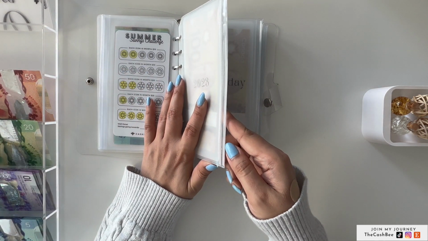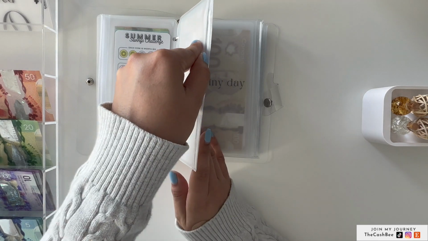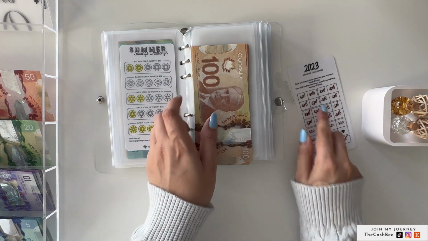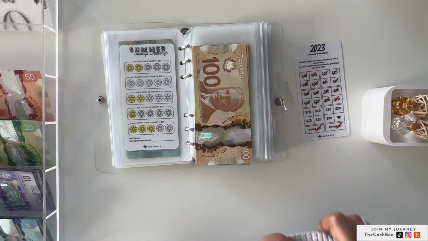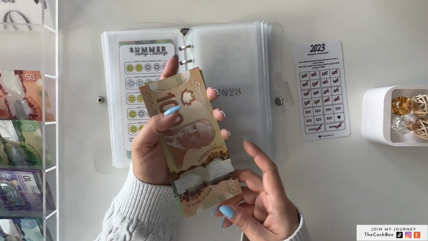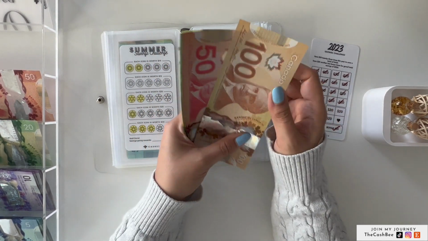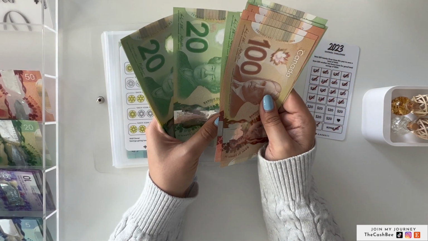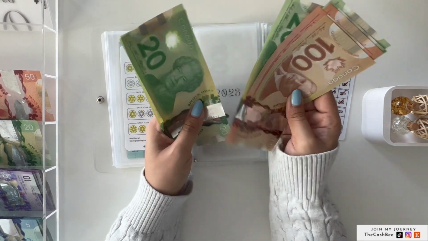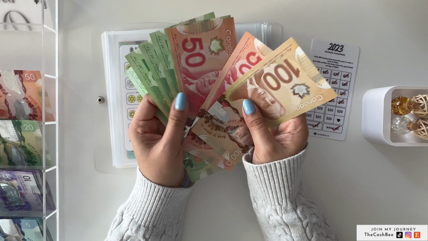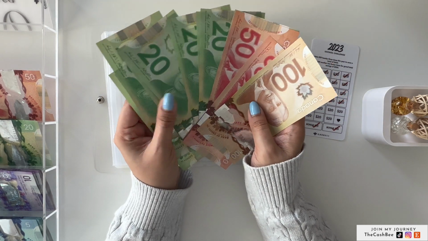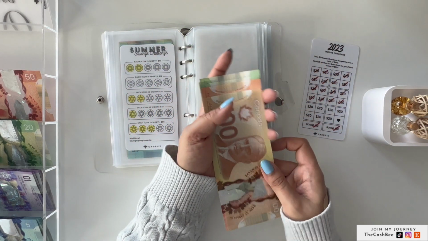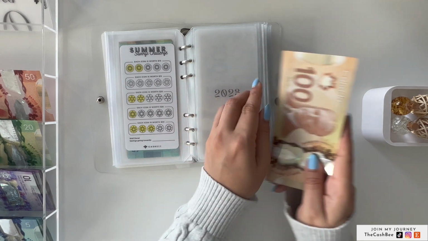Next is 2023. And this should have 360, I believe, because we were left with only 140 to finish this. 100, 150, 200, 20, 40, 60, 80, 300, 20, 40, 60, 360. And I think I'm just gonna leave it as is.